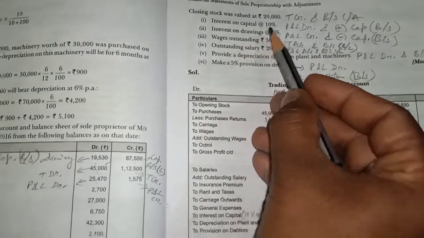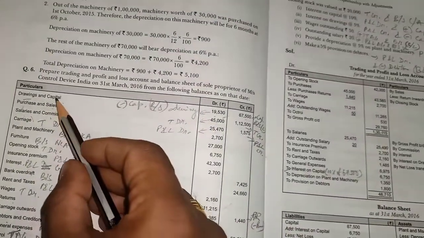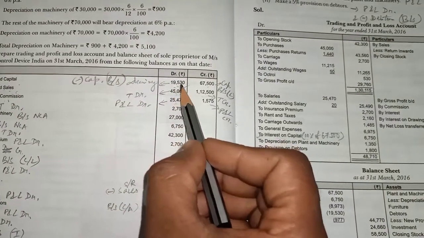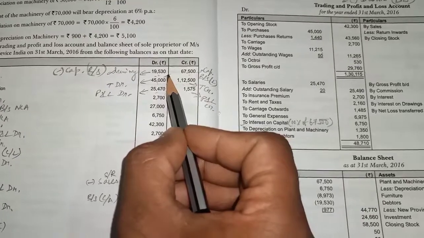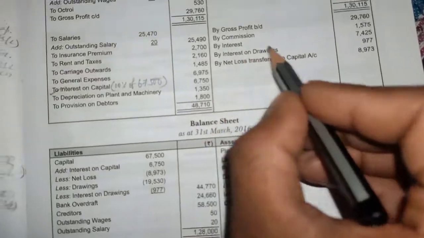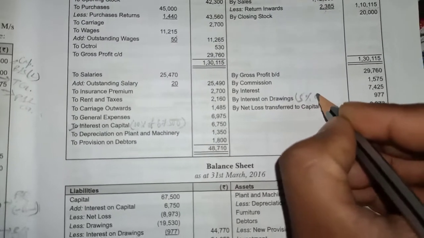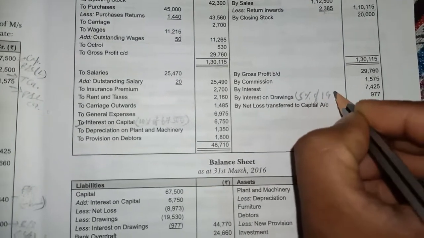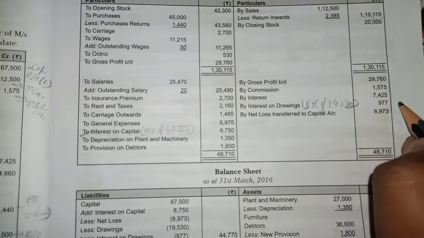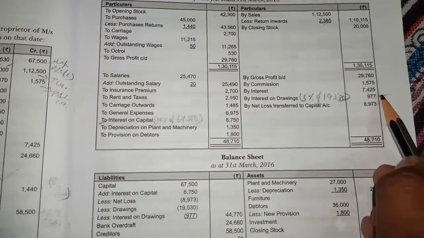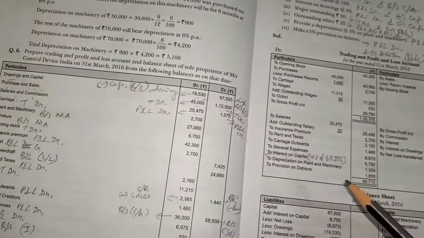Followed by that we have got interest on drawings, which is 5%, isn't it? Interest on drawings 5%. So what is the drawings amount? Let's see. Drawings was 19,700, sorry, 19,530. So 5% of that. So you can see here, by interest on drawings, this is nothing but the 5% of 19,530 rupees. So it comes to 977 rupees, right? Now let's see what is the next one.